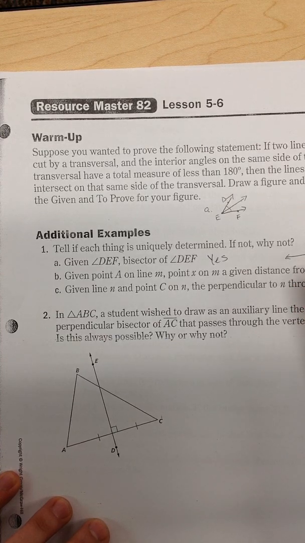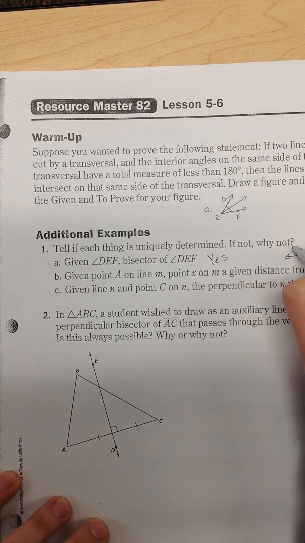That distance away gives me some other point, we'll name it A. Is that the only spot that could be that distance away? Maybe the distance was 2 centimeters. Well, no, it's not. I could also go that distance away on the other side and have another point there.